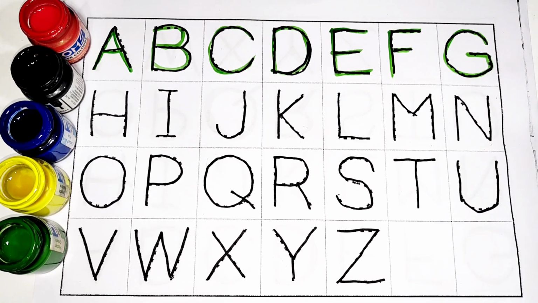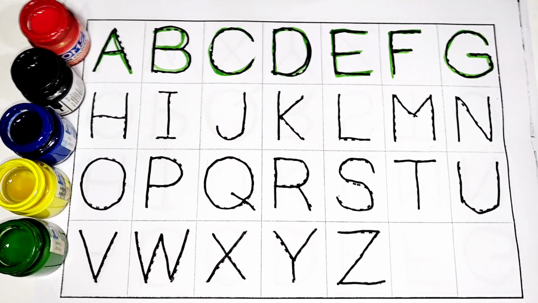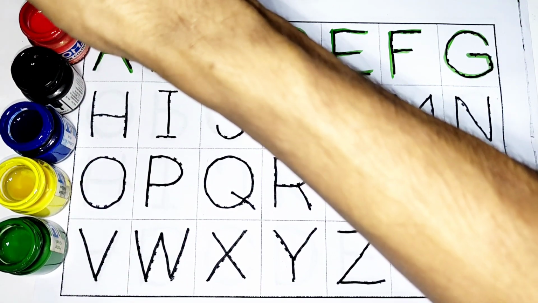The next one is H. H for hand. Now we are using the color of red. Now we are using and mixing red color.